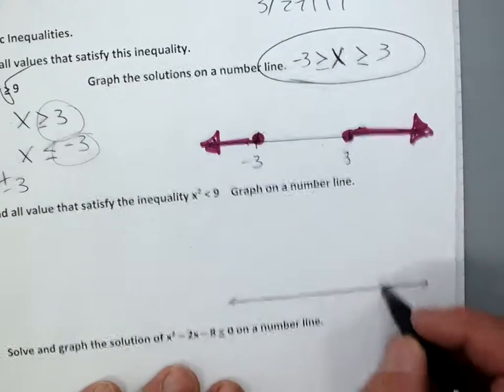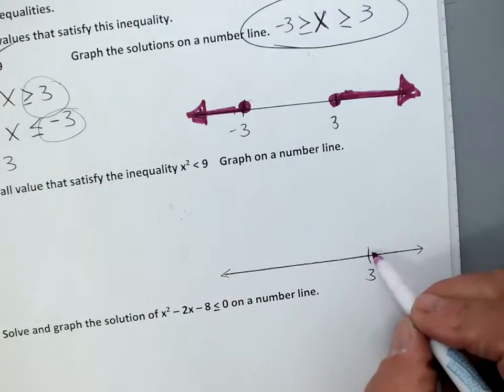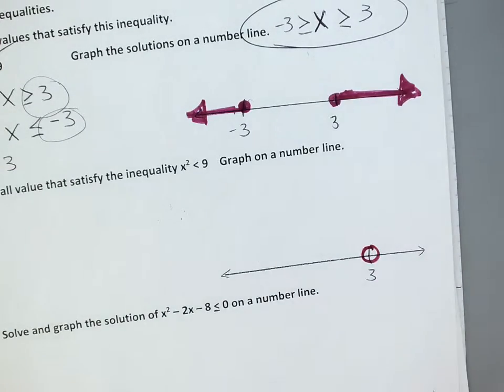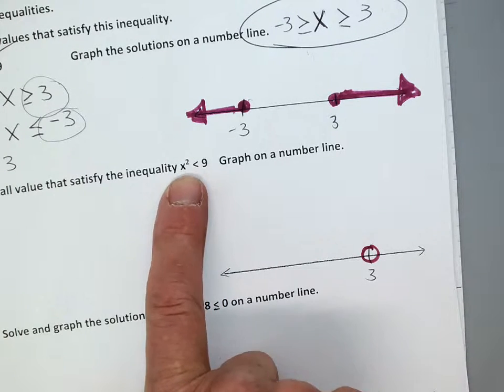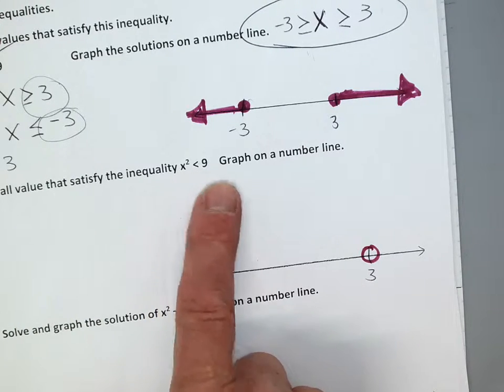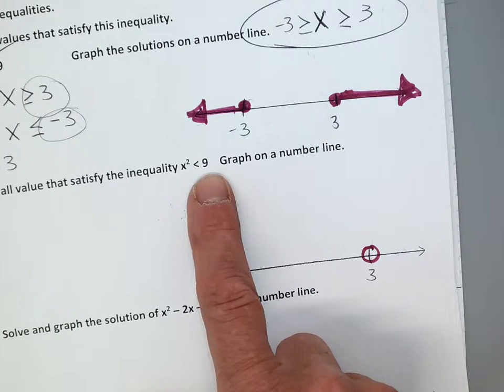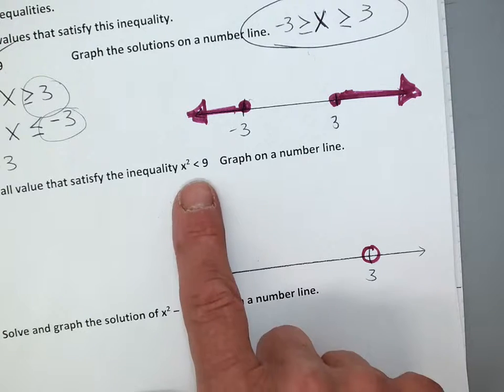So when I go to 3, I'm going to put an open circle because I don't want to include 3. But I can include 2.9, 2.99, I can include 2.9999, right? But I cannot include 3 because it doesn't equal 9. Does that make sense?